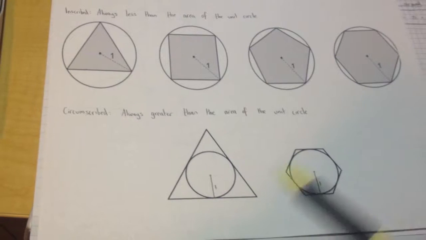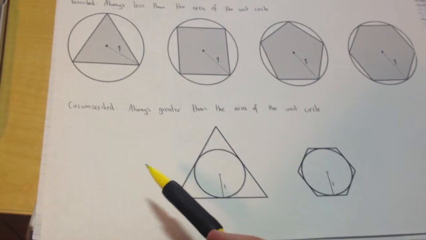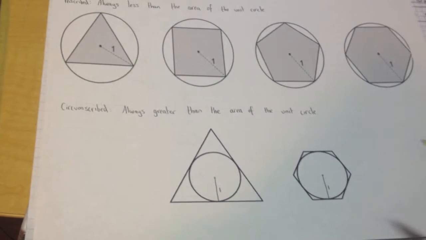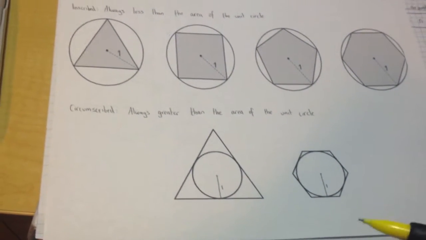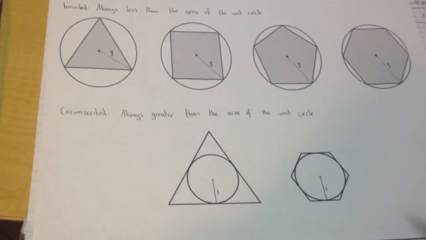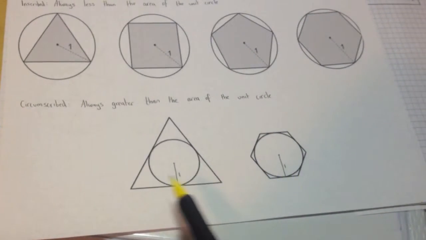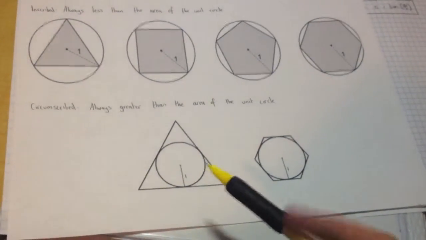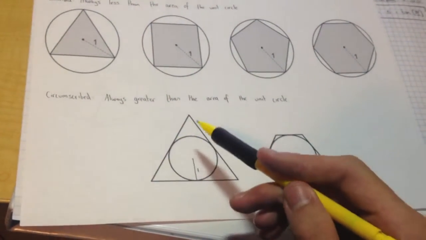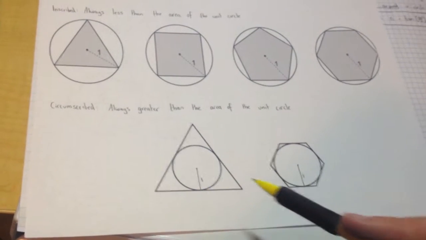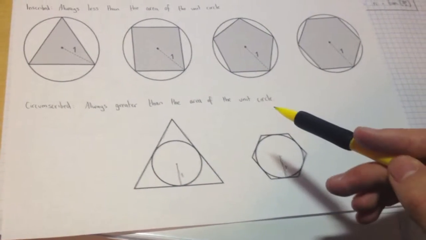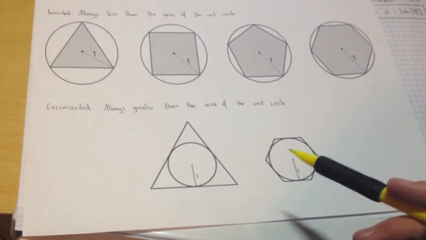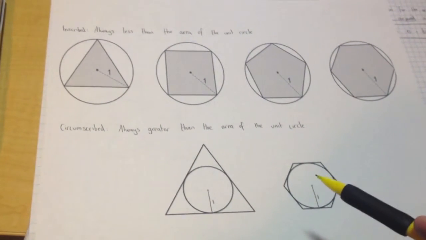And this is different with the circumscribed polygon because that's starting outside the circle, so that's always going to be greater than the area of the unit circle. There's only 2 shapes here, but that still illustrates what's occurring, because the triangle here has lots of space around the circle, and the more sides you add, there's far less space around the circle, so you're going to get closer and closer to the area of the unit circle.